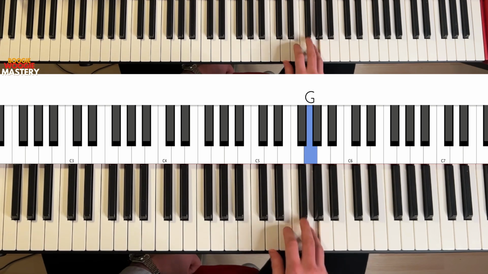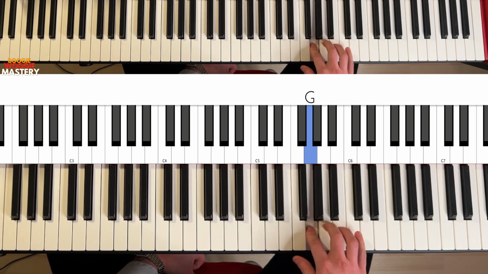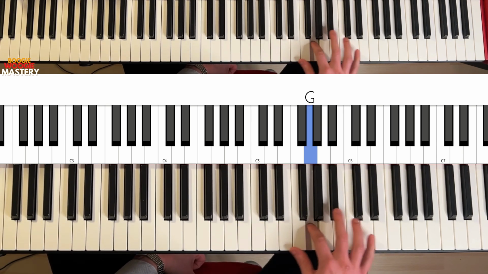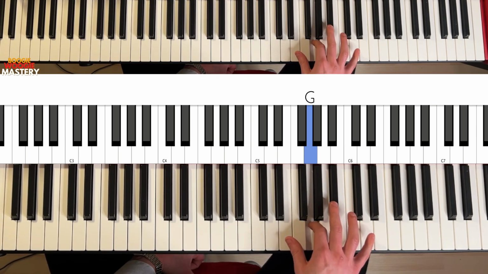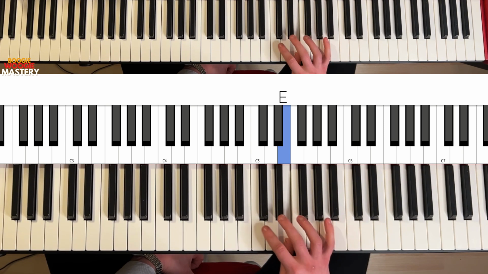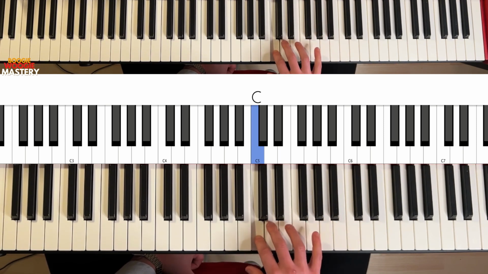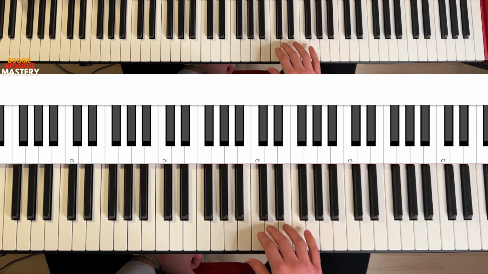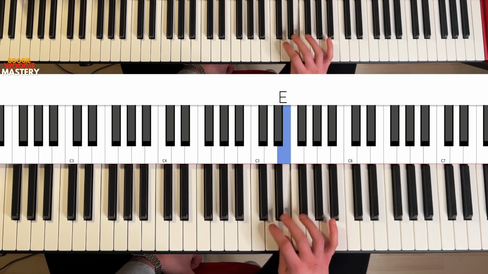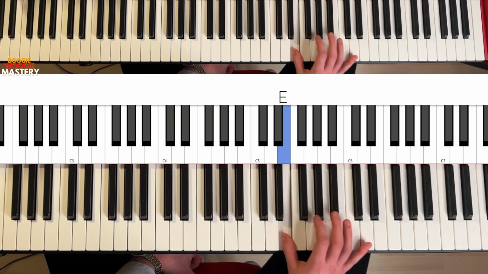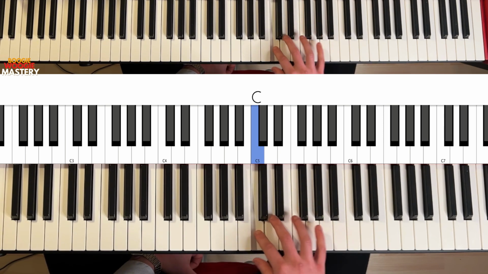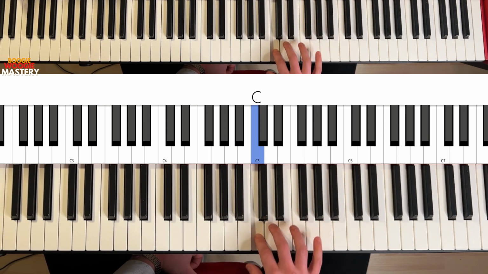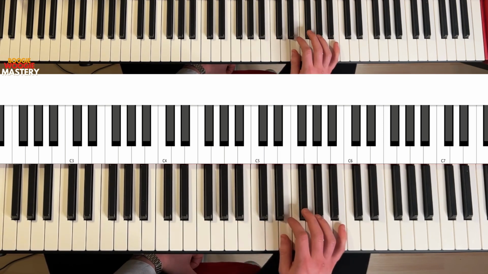Because after this G, you're going to be on your 2nd finger here. You're going to put your thumb on the E down here, right? Okay, just these 3 keys. 1st finger, then you're going to grab over to the C, the 2nd finger, and then the 3rd finger is going to land on the D.